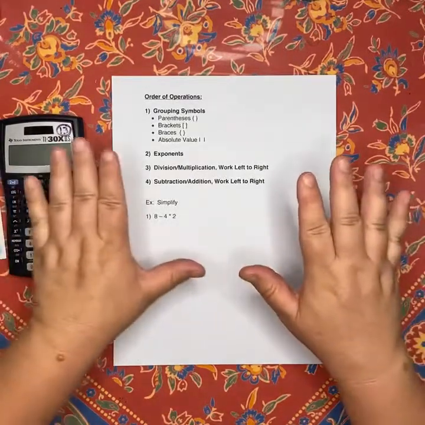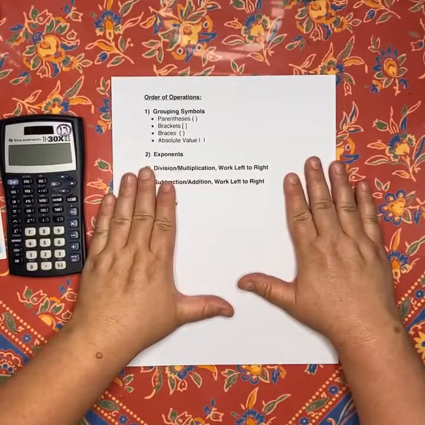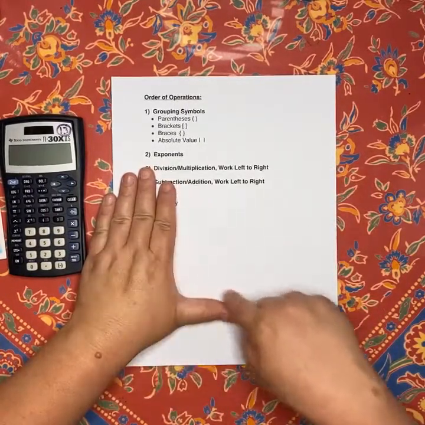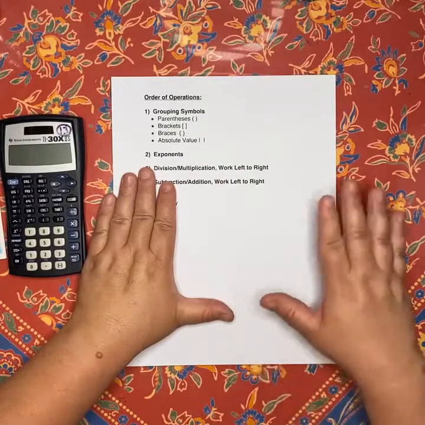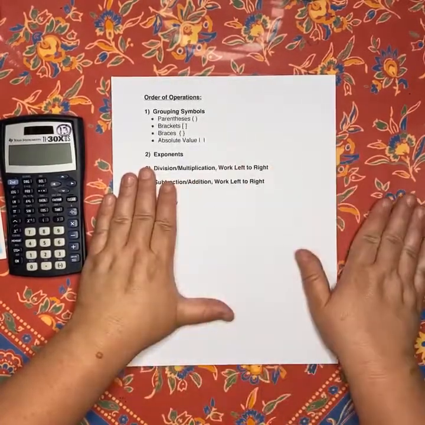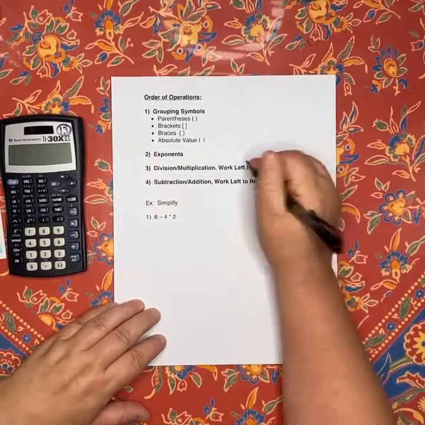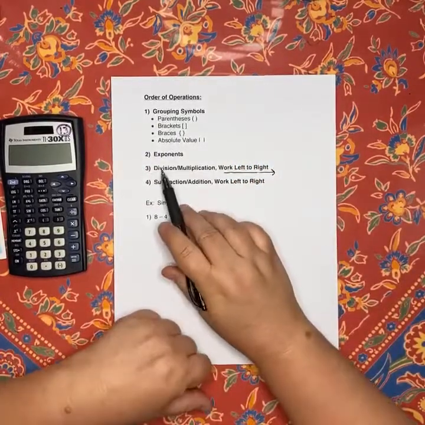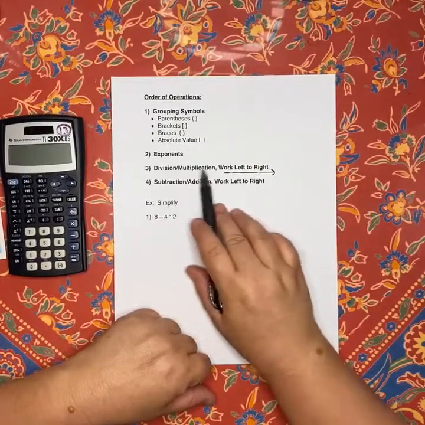If you put your hands palm down on the table, your left hand will make an L. So from this side to this side. So we're always going to work left to right. That's how we decide division and multiplication, who goes first.